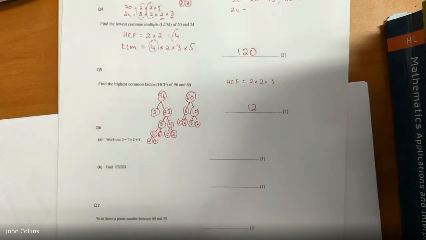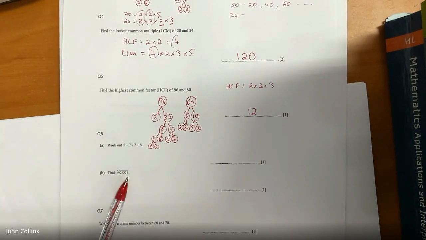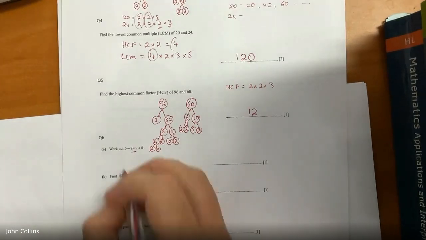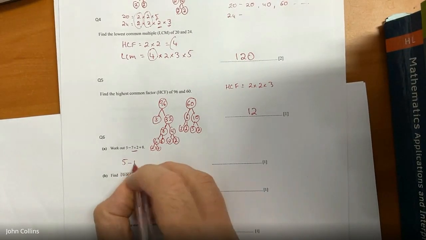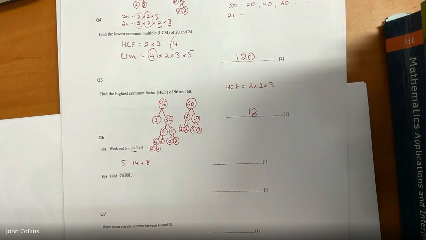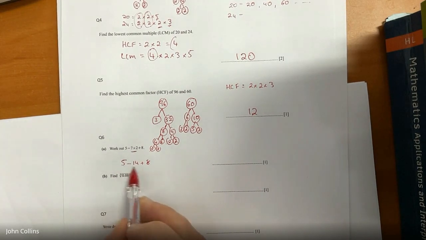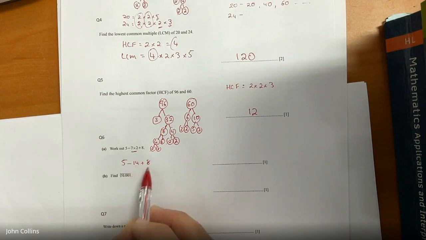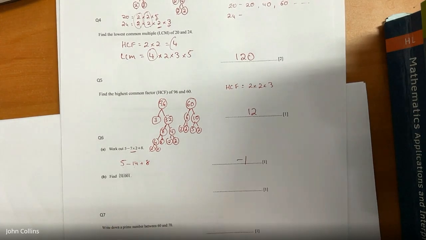Next question is the order of operations question. It's a bit blurry. This has to be done first, the multiplication of the 7 times 2, so 5 minus 14 plus 8. And then I do it in order. 5 take away 14 is negative 9. Negative 9 plus 8 is negative 1. That's it.